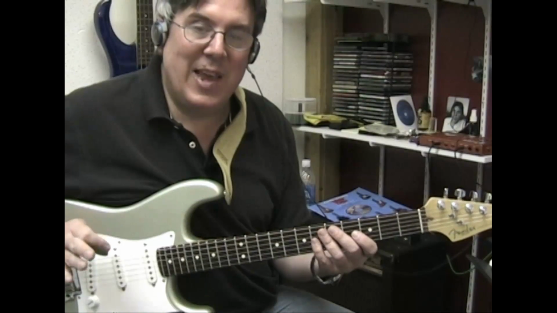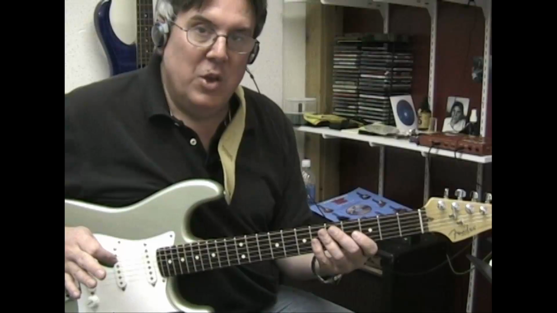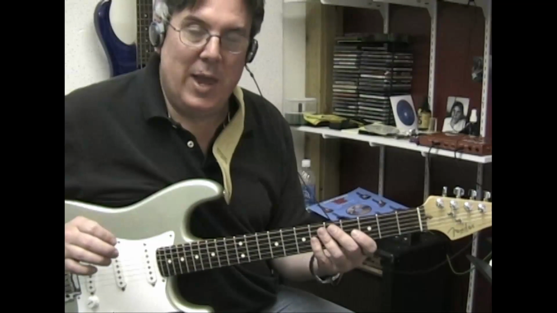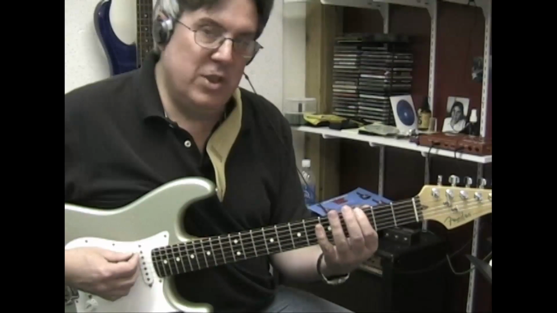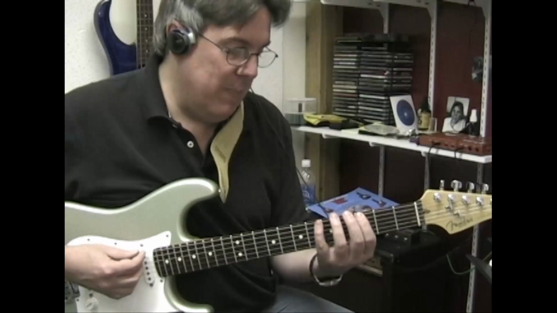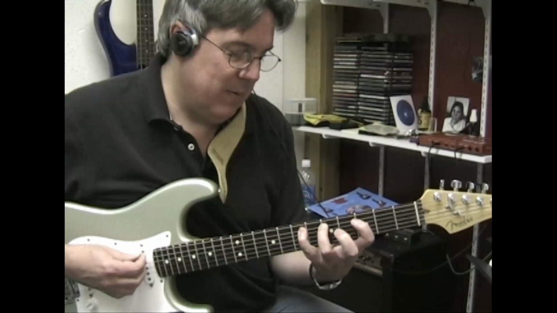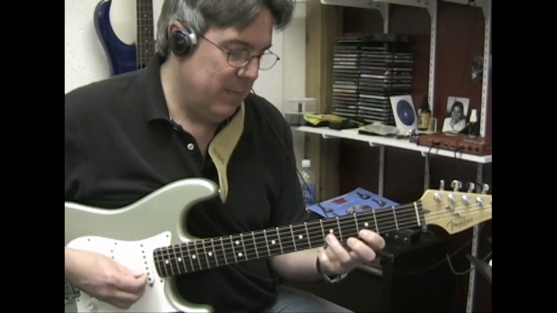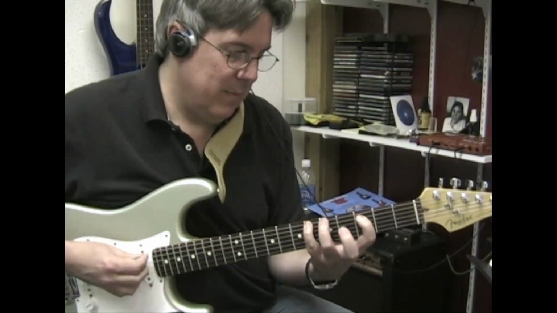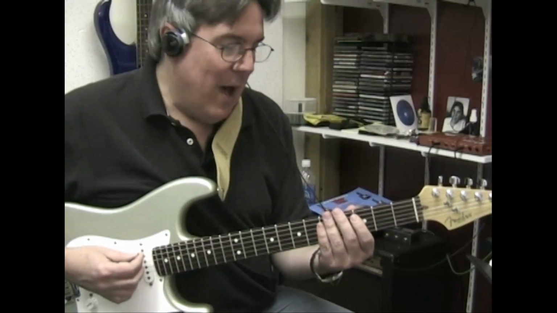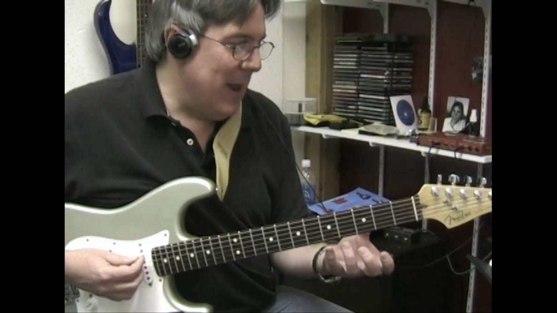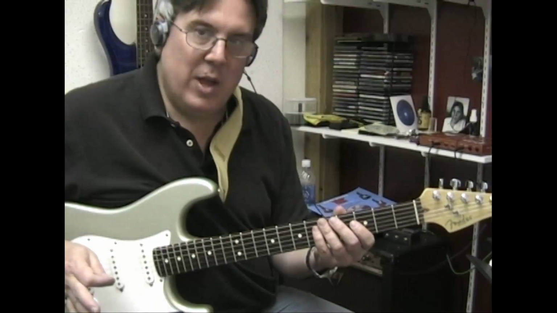Dorian is built on the 2nd note of the major scale. So we make the number 2 land on the note of the key we're playing in. We're playing in G, so there's the G note. So that's where I'm going to locate the 2nd scale shape, and it'll be played like this. Now that mode right there, the Dorian mode and the minor pentatonic, are very closely related.